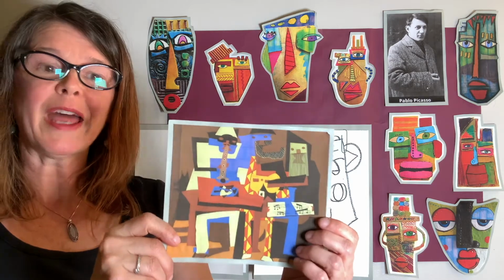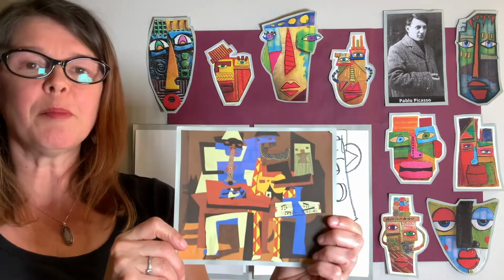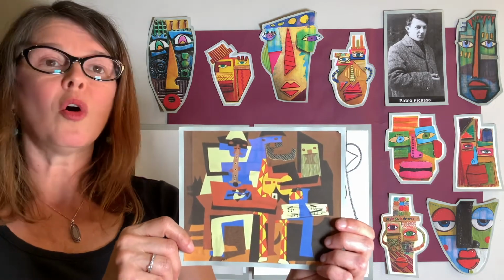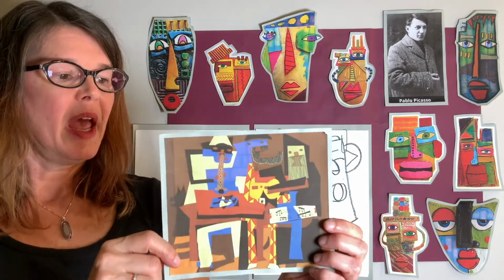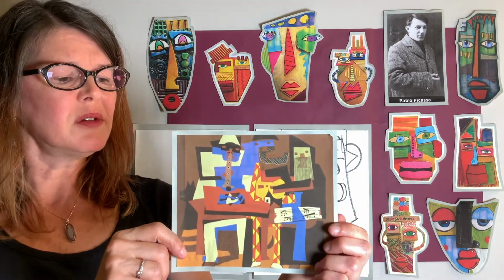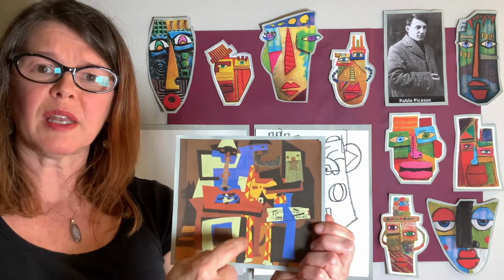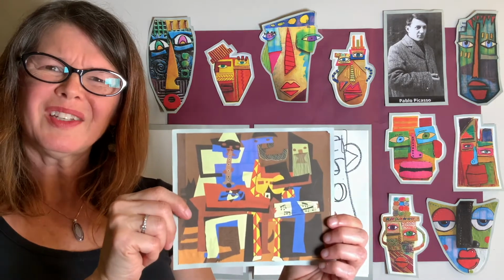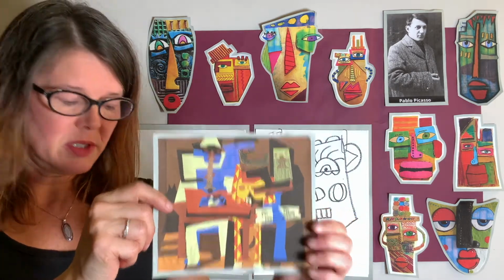But this is a flat painting. Even though it looks like he might have cut this out of paper and glued it all together, it's all just paint. And it's bright colors, and all the shapes are very box-like or geometric, right? So this is what abstract art is.